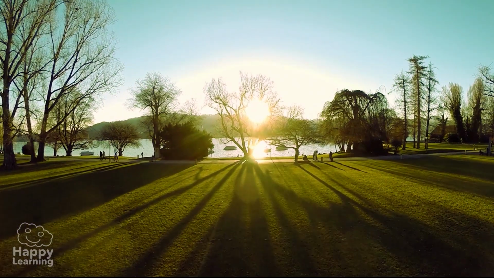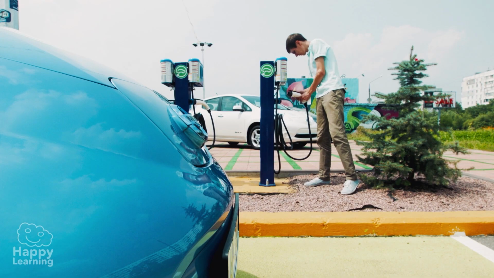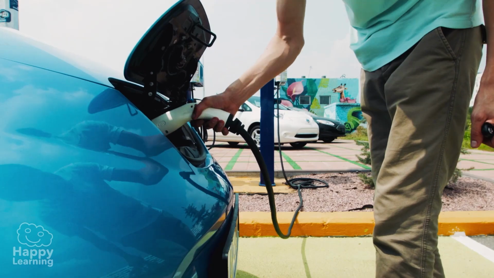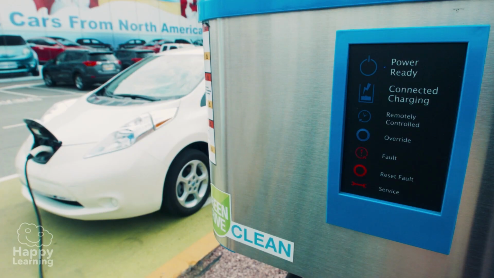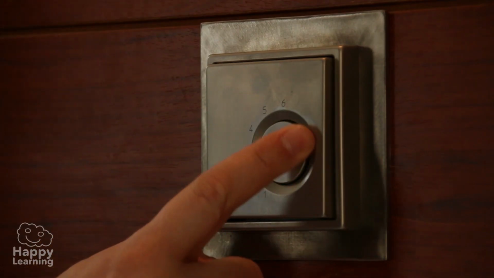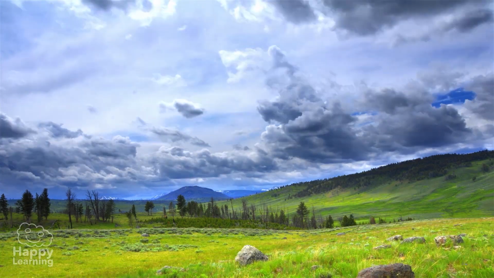We need to take the necessary measures so we pollute as little as possible and take care of our planet and the atmosphere so we can carry on enjoying all of nature's wonders.